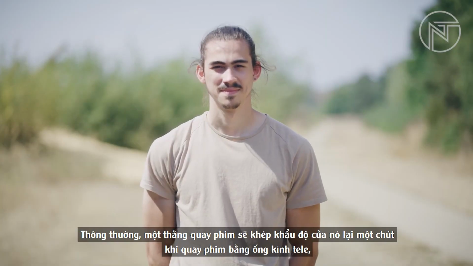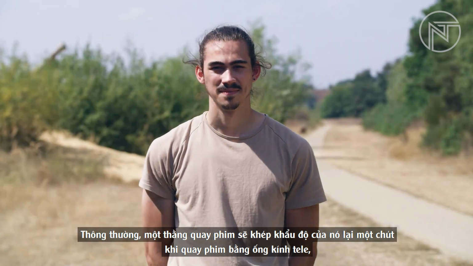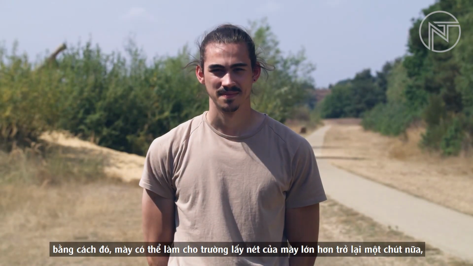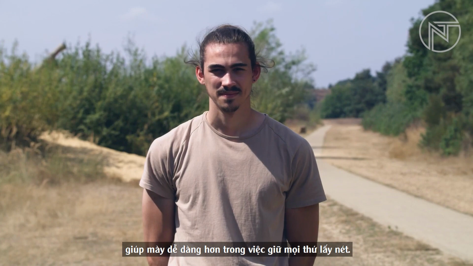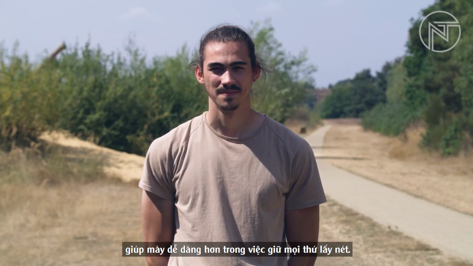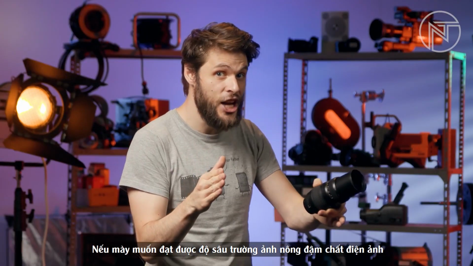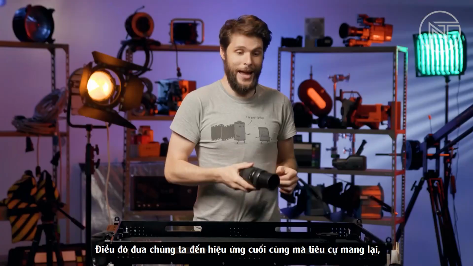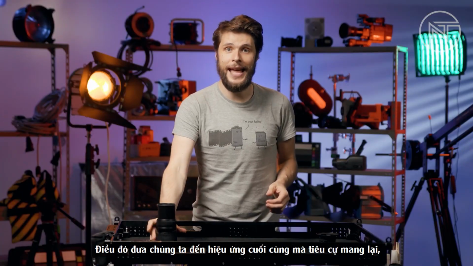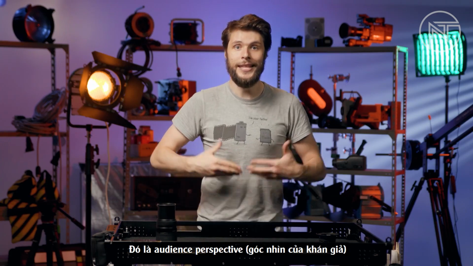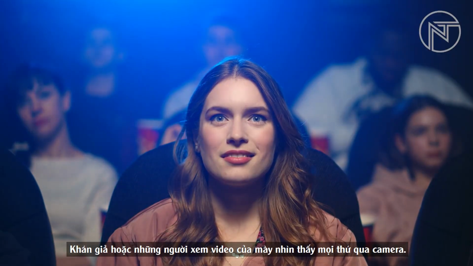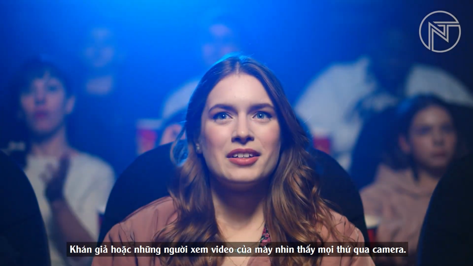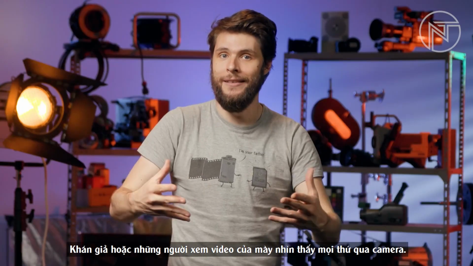Oftentimes, a cameraman will close their aperture a little bit more when filming on a tele lens. That way, you can make your focus field a little bit bigger again, making it easier to keep things in focus. So if you want to achieve that cinematic shallow depth of field, you simply film from a bigger focal length or zoom in. And that brings us to the last effect that the focal length has, which is the audience perspective. The audience, or the people that watch your videos, see everything through the camera. That's obvious.